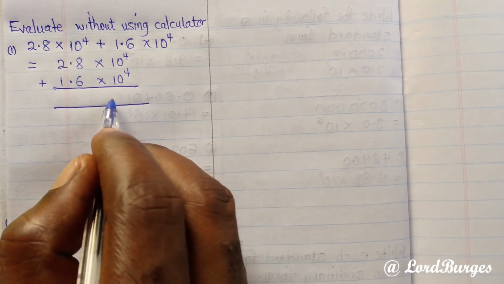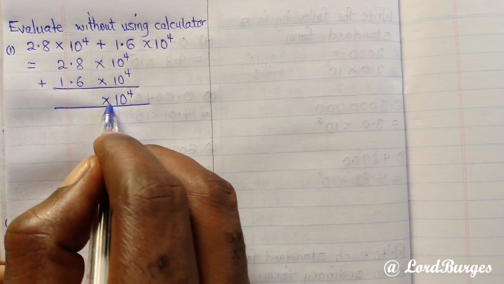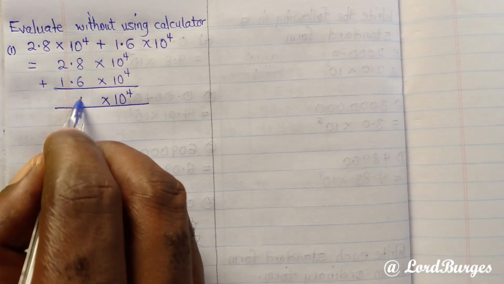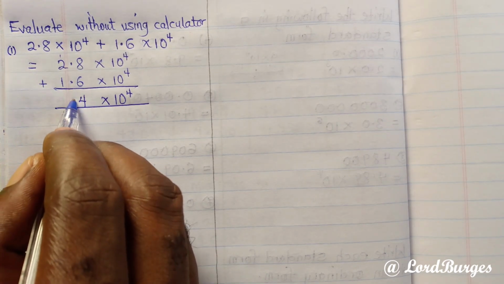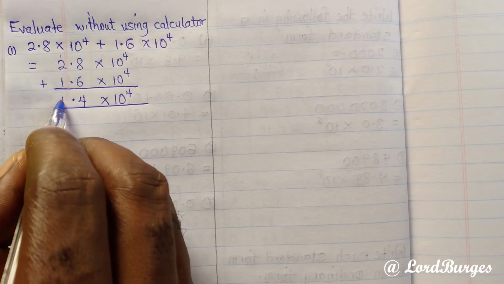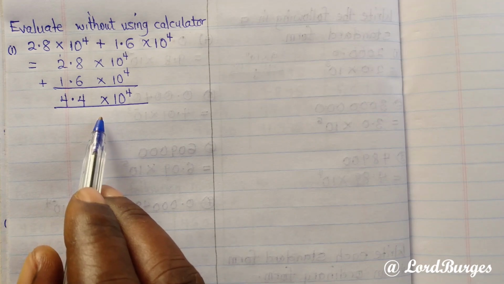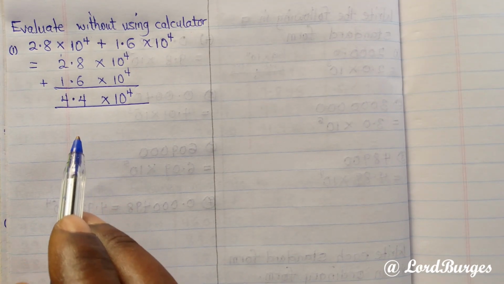Since the powers are the same, you just put your power down, then 8 plus 6 will be 14. So I have 4, remainder 1 with my point. 1 plus 2 is 3, plus 1 is 4. So I have 4.4 times 10 raised to the power 4. That is how to deal with addition of standard form when the powers are the same.